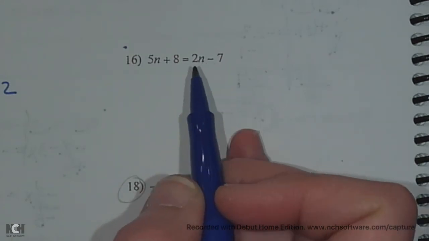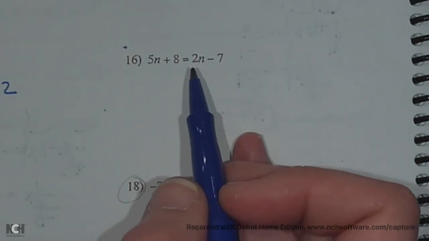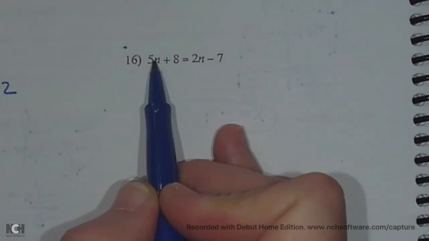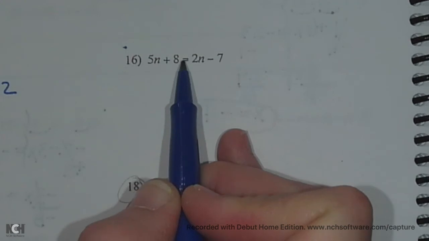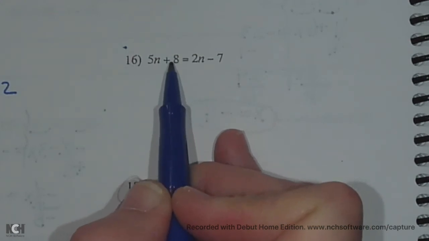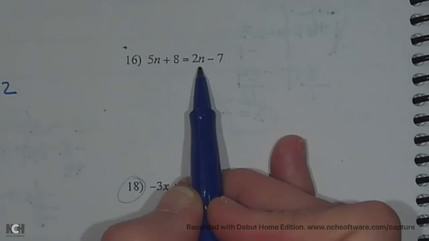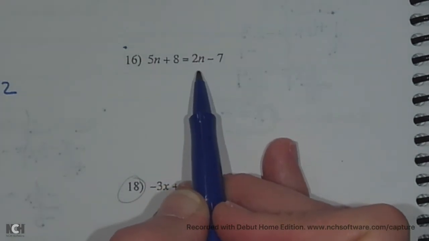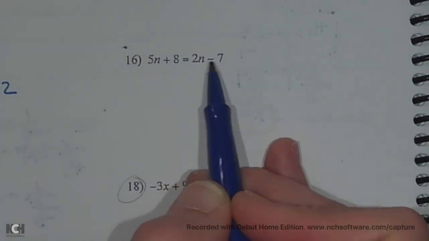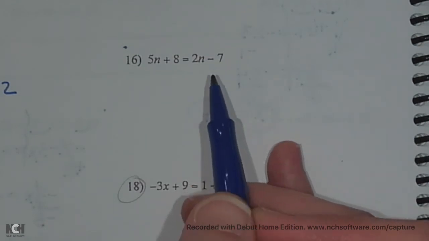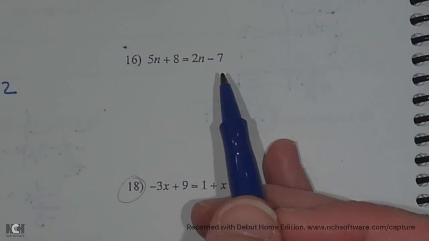So first of all, is there anything we can do as far as combine like terms? On the left-hand side, we've got an n term and just a regular number. We can't combine those because those are not like terms. What about on the right-hand side? We have another term with an n, and then we have another term that's just a number. Okay, well, guess what? We can't combine those either, so we'll just have to deal with it as it is.